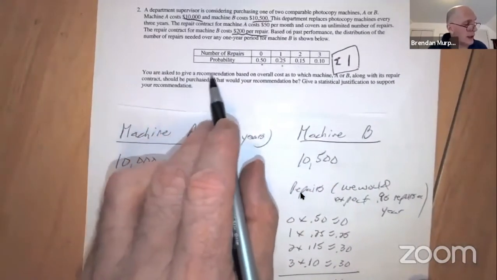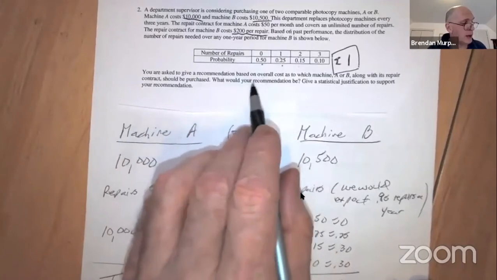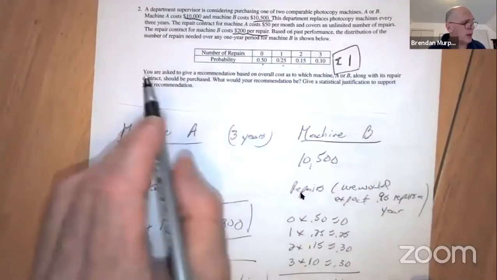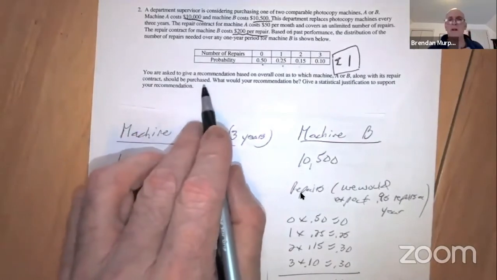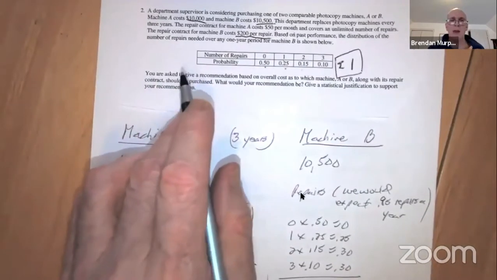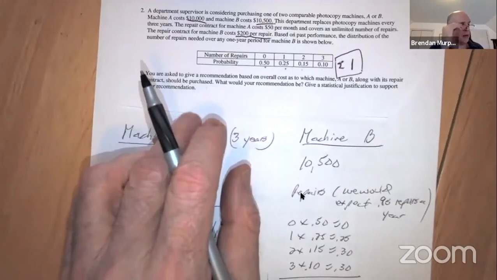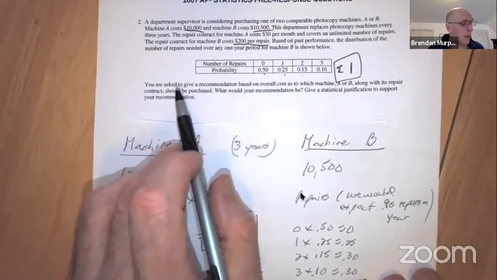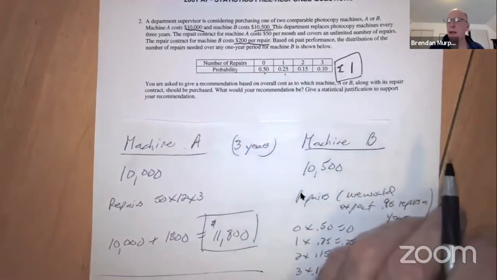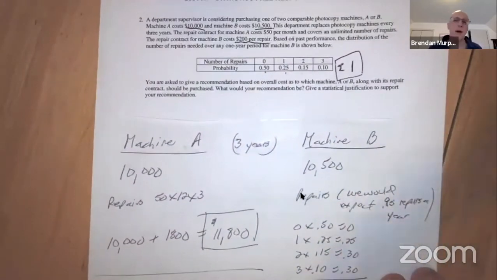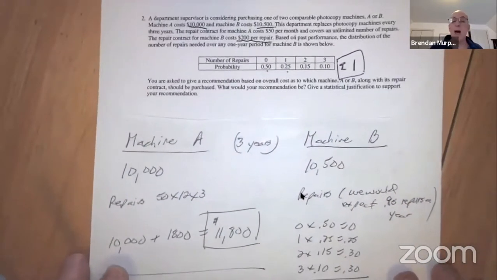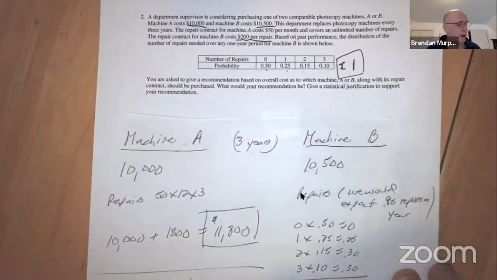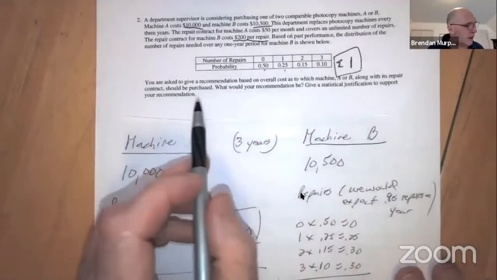You were asked to give a recommendation based upon overall cost as to which machine A or B, along with its repair contract, should be purchased. So you have to make a recommendation to your principal in your school, should you purchase machine A or should you purchase machine B? And this is super real world. Do we get a variable mortgage or a fixed mortgage when you buy a car? So this is a great problem. Anyone who's heading off into the business world or studying business in college, you'll do thousands of these problems.